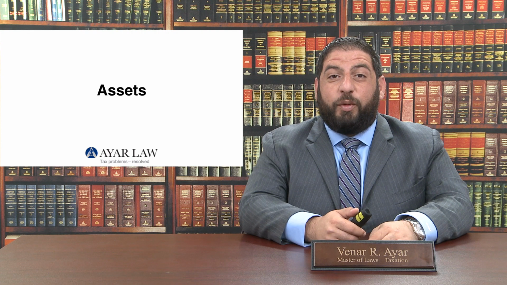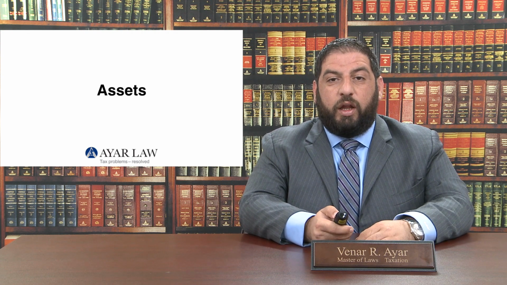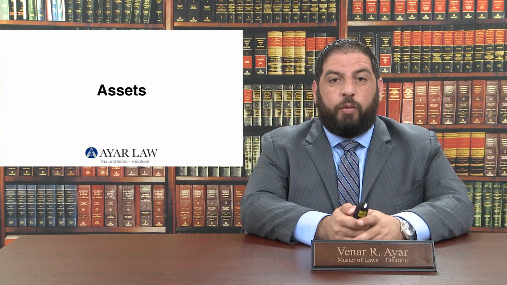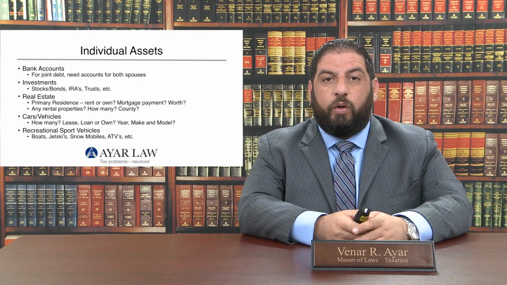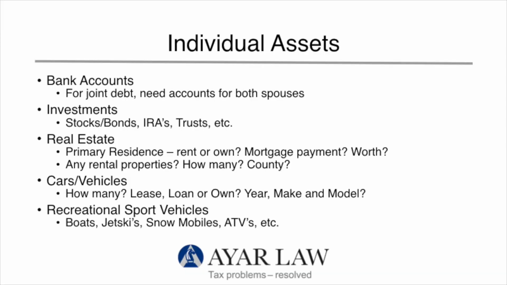So now we're going to talk about how the IRS looks at assets and how those are analyzed when determining financial situations. So now, for individuals, what are we talking about when we talk about assets? Of course, anything that has value is an asset, any property with value. The types of things that you need to disclose on the financial information forms: bank accounts. If it's a joint debt, you need to add the accounts for both spouses. You want all the investment accounts.